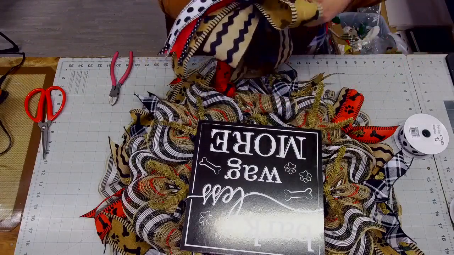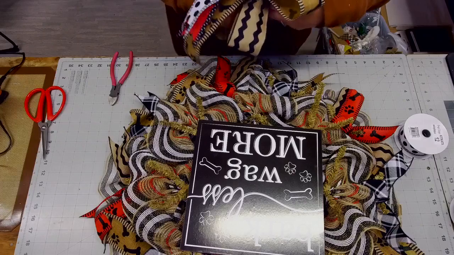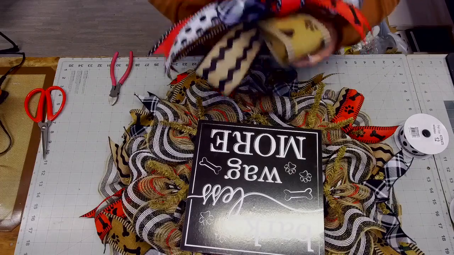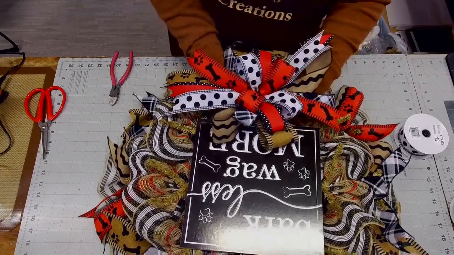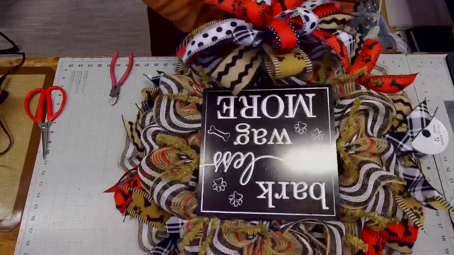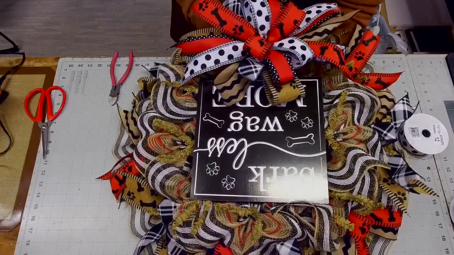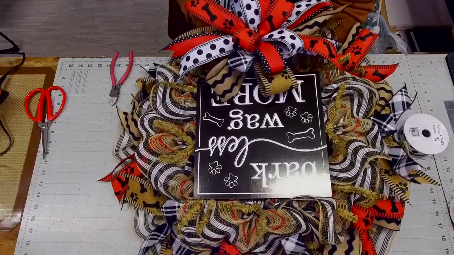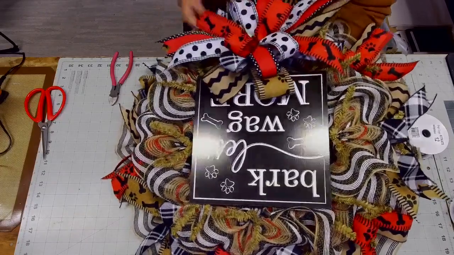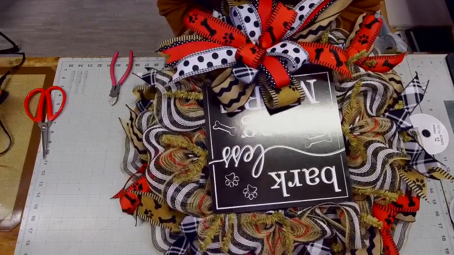And I think I moved it up here. So I'm going to go ahead and put the bow in, and then I'll just readdress the loops once I get it on. So we can move our loops around.